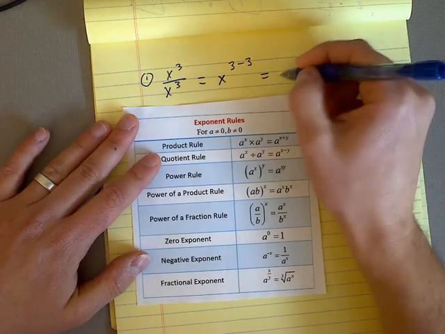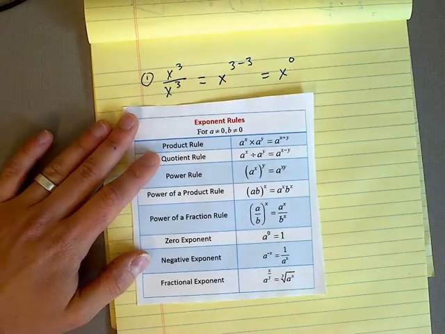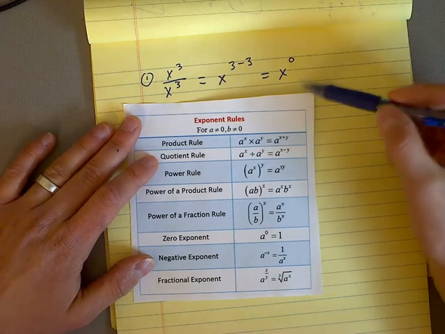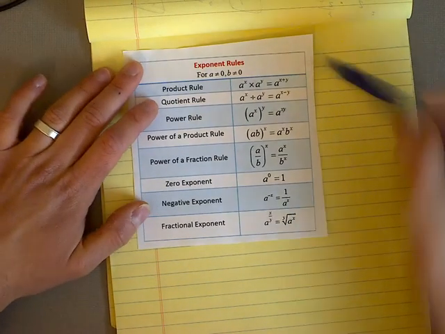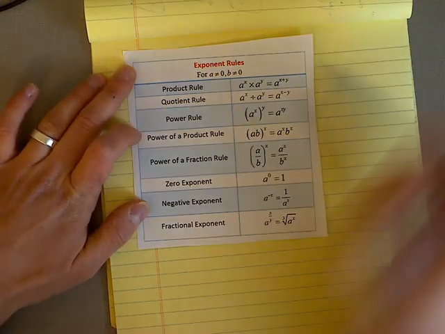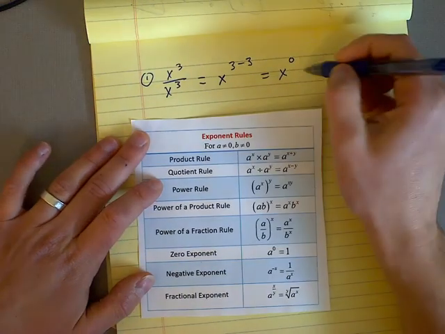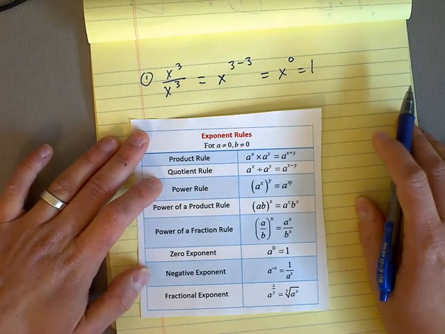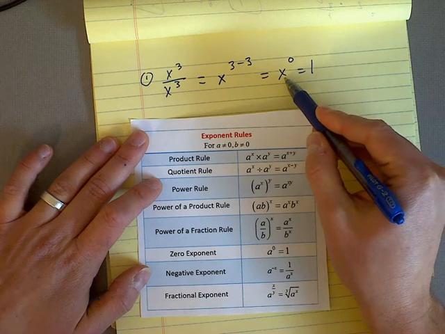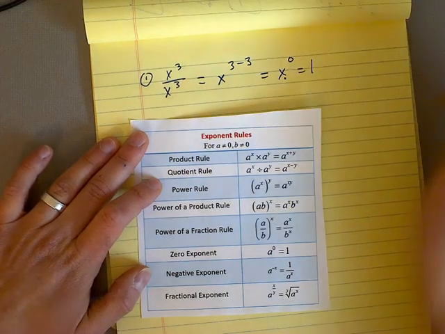which is x to the 0, which ties into another exponent rule, which is the 0 exponent. A to the 0 is 1, or x to the 0 is 1. So any base to the 0 exponent is 1.